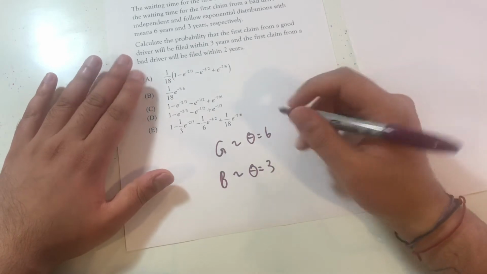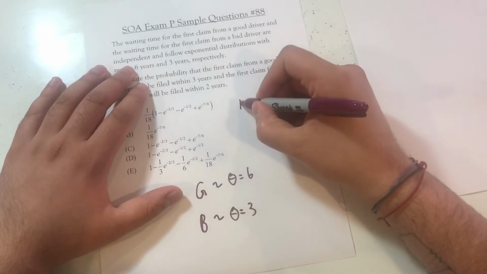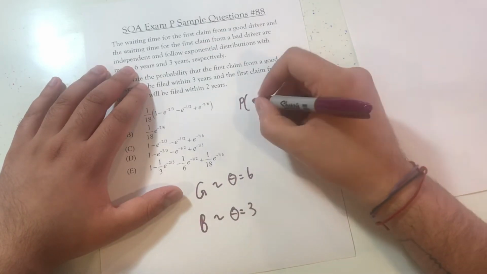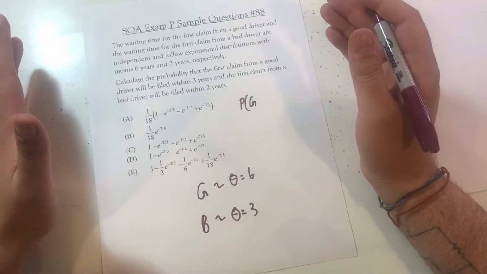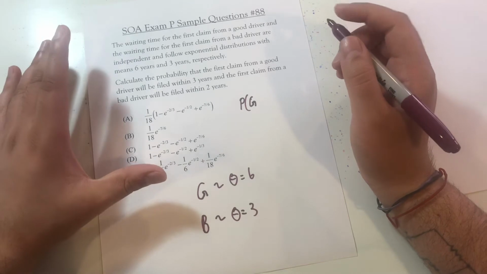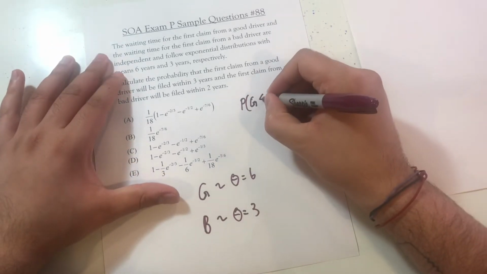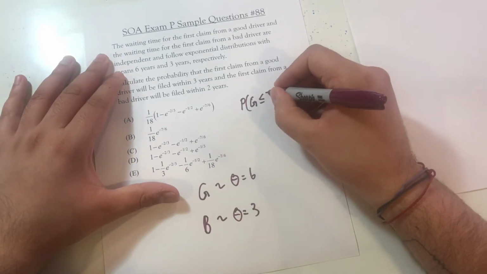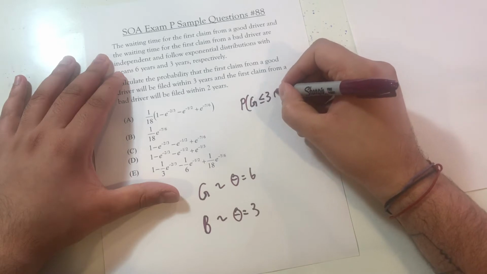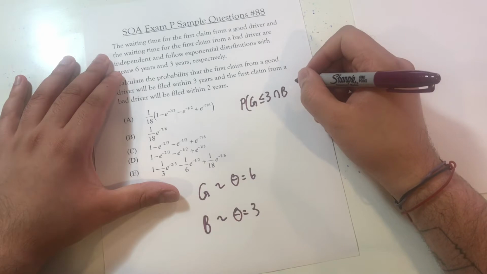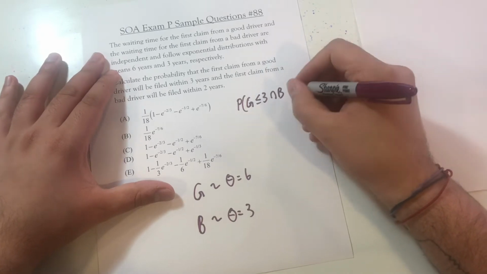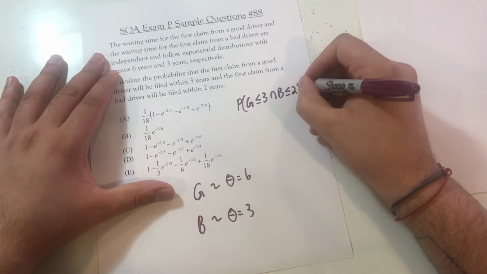What we're looking for is the following: the probability of a claim made by a good driver being filed within 3 years, so less than or equal to 3, and the claim made by a bad driver being filed within 2 years, so less than or equal to 2.